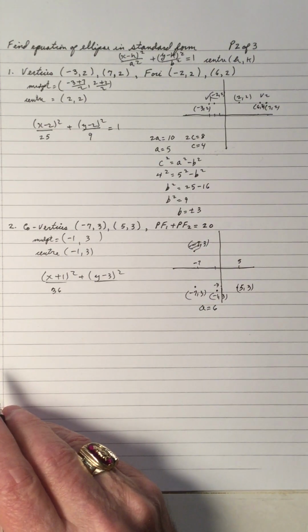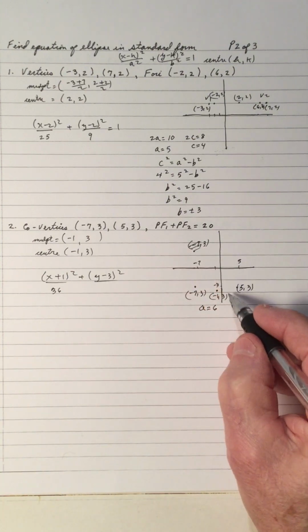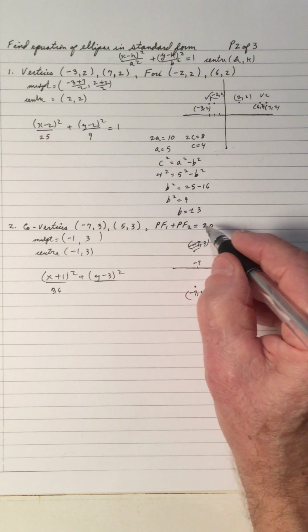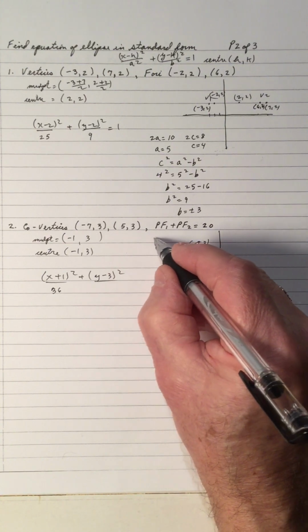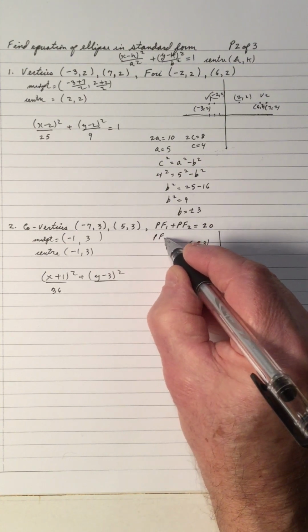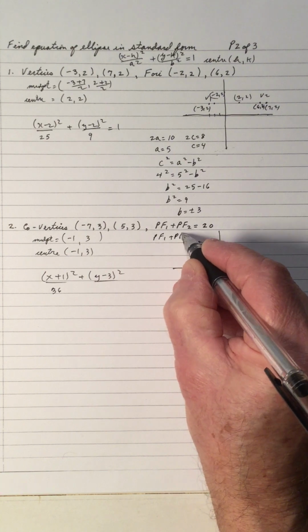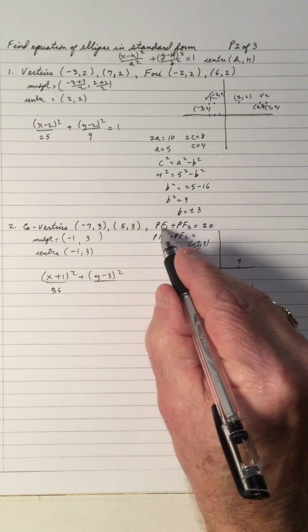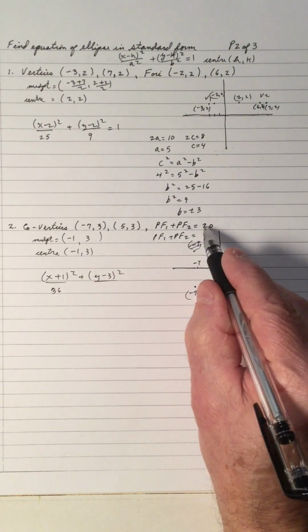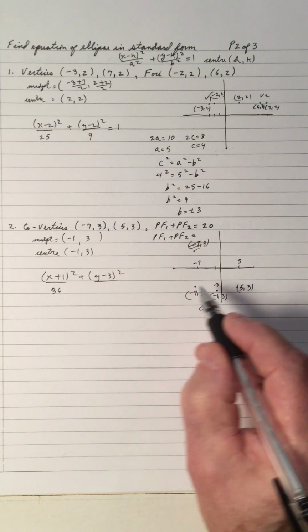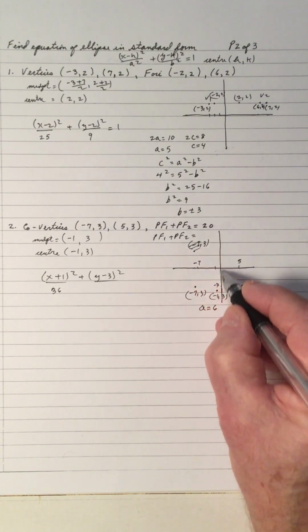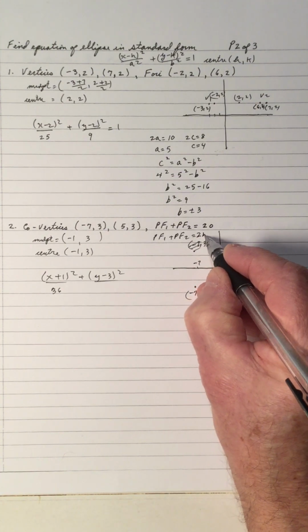Now we need the B. So PF1 plus PF2 is 20, and PF1 plus PF2 is either 2A or 2B. This is the length of the major axis. The co-vertices lie on the minor axis, so the major is vertical, so that's 2B.